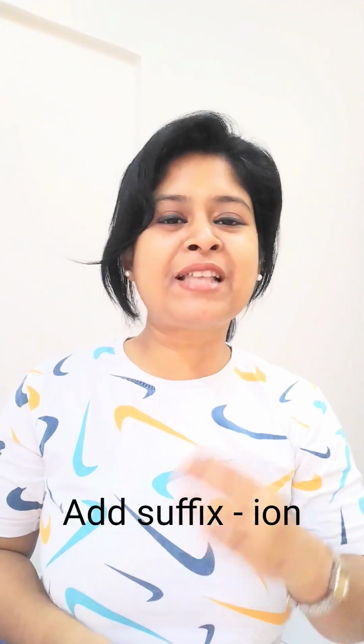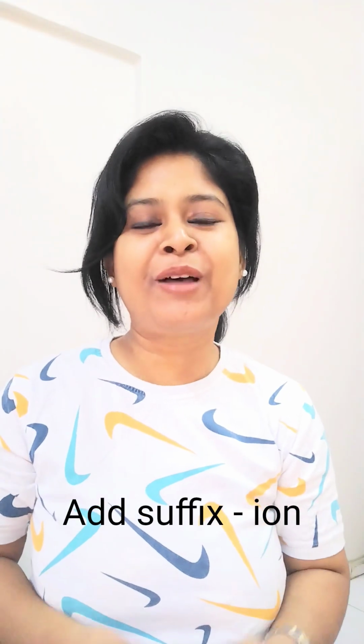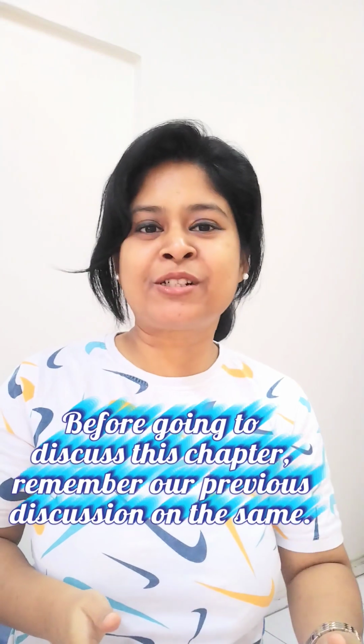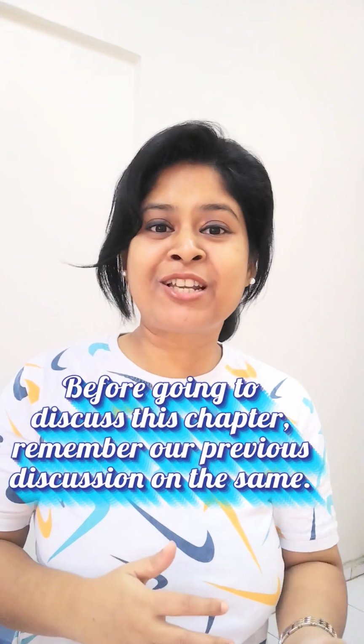So the first tip is just to add the suffix ion to the end of a verb and make it into a noun, like the verb discuss. To change this verb into a noun, we need to add ion and make the noun discussion. Example: before going to discuss this chapter, remember our previous discussion on the same.